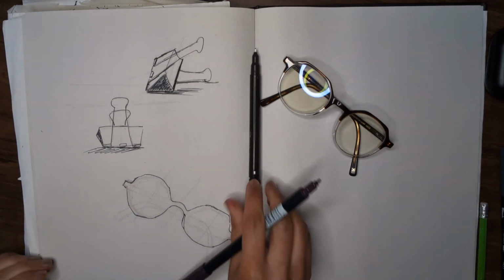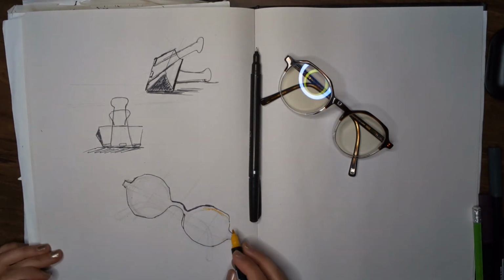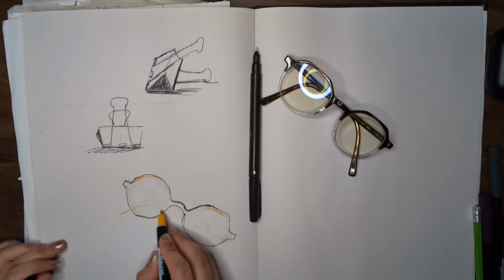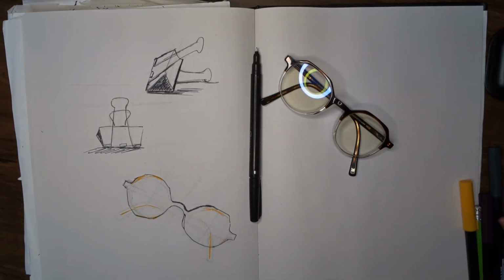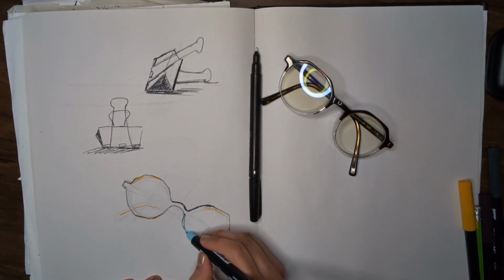Start adding some hint of color to it. Now again, I do this based on the characteristics that I see.